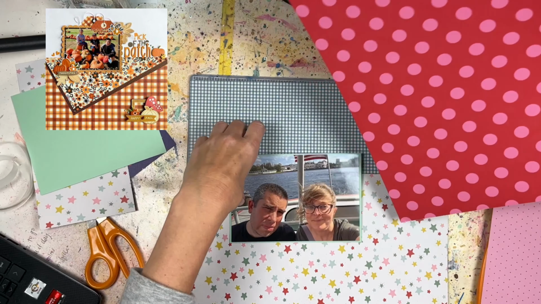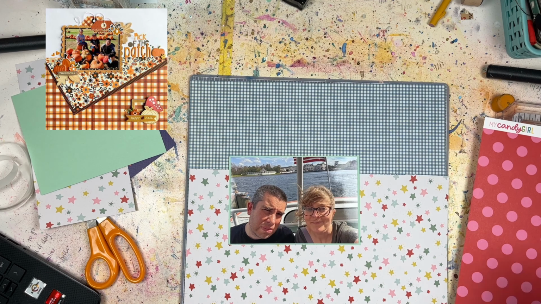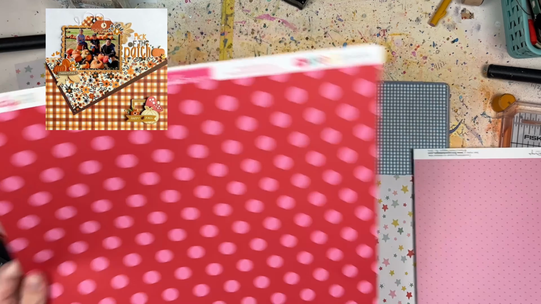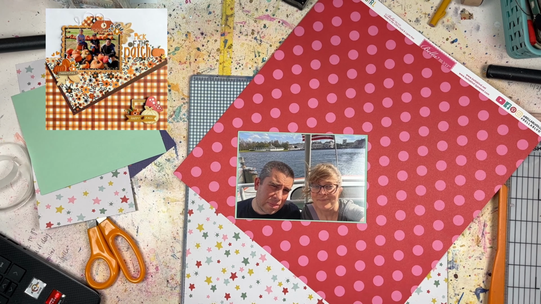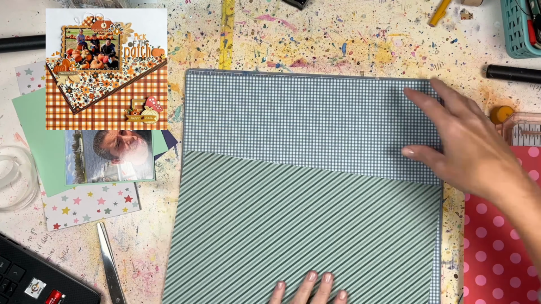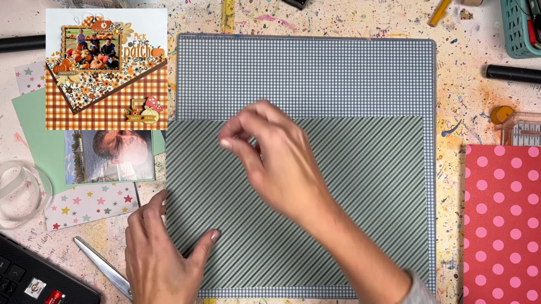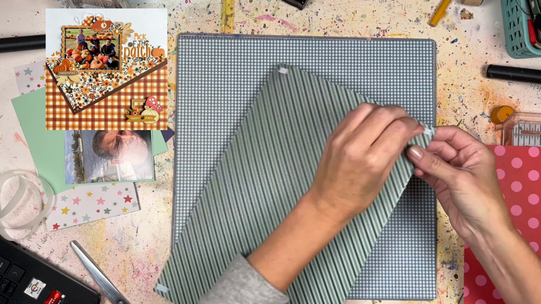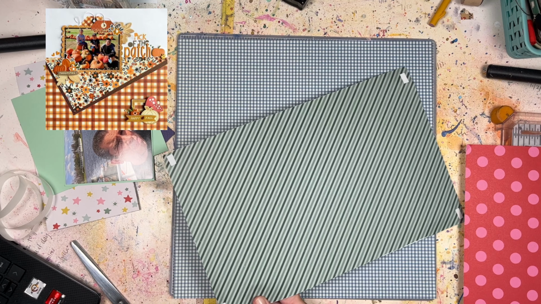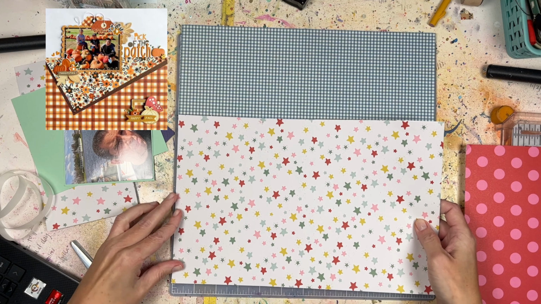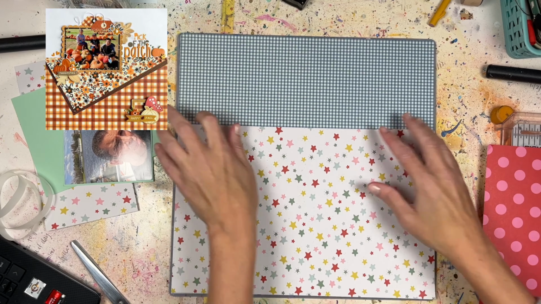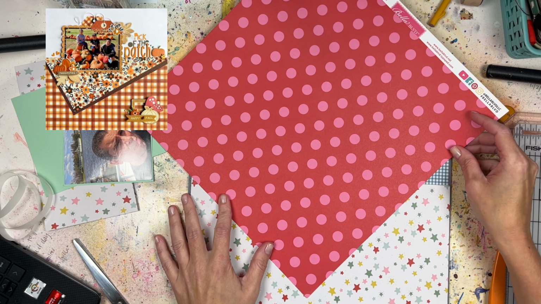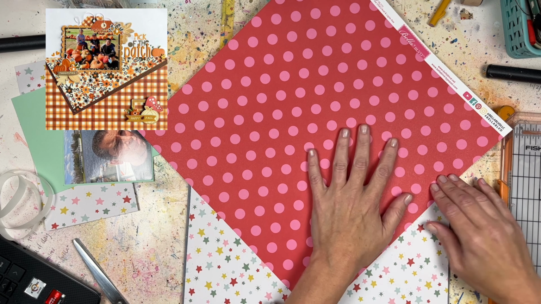So I am using a couple pattern papers that are from my stash, and of course I don't know who they're from, but I'm looking for ones that are going to work with a Disney photo. It doesn't really have anything specifically Disney in it, but it's me and my husband on one of the Disney boats that takes you back and forth between the parks. They have a couple different boat routes. If you're staying at Port Orleans, certain resorts, you can take a boat from your resort to get to the park.